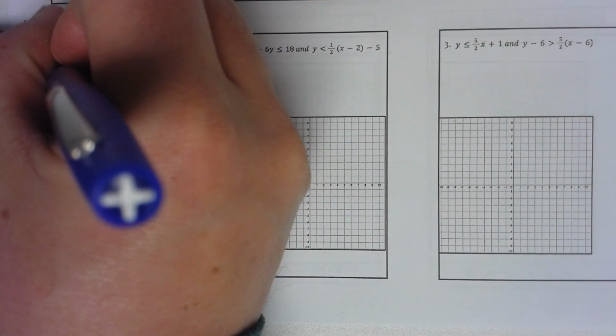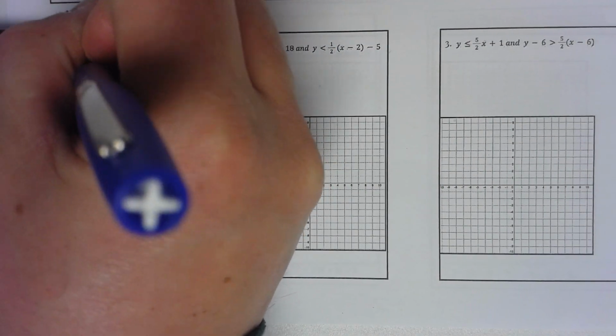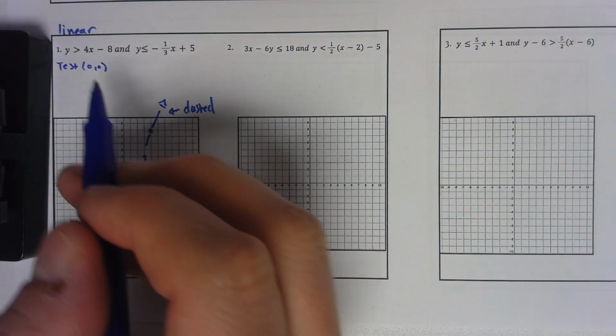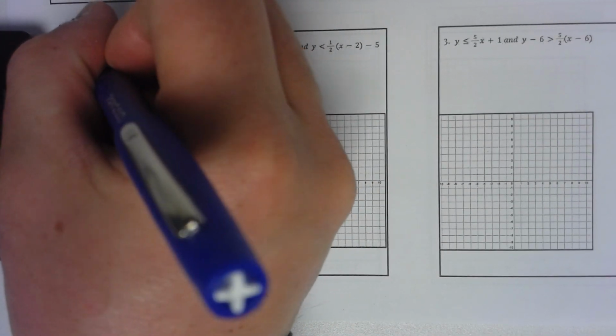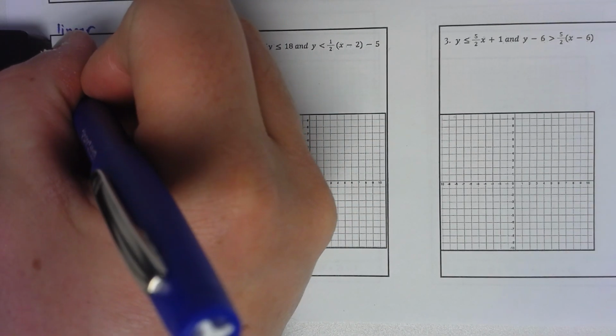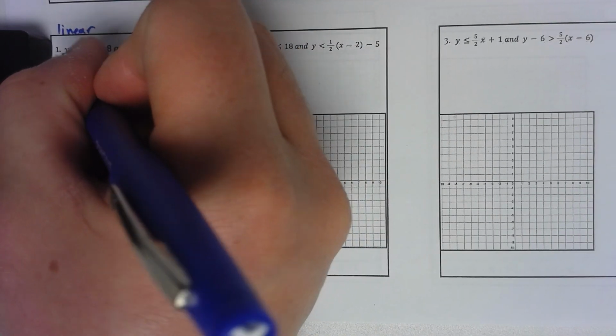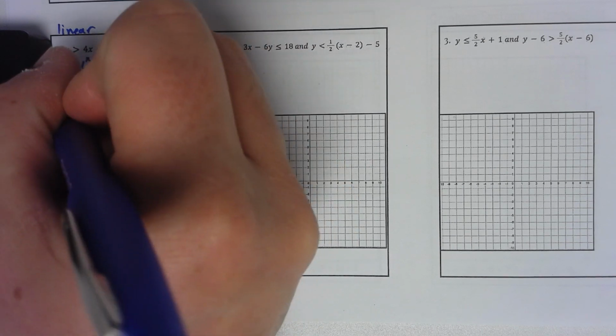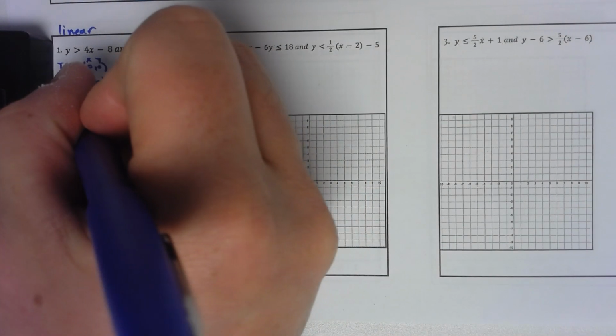Now when I do this, I'm not going to shade right away. Instead, I'm going to use arrows. Okay, so 0, 0, which is an x and a y. So we're seeing if 0 is greater than 4 times 0 minus 8. So is 0 greater than -8? That is true.